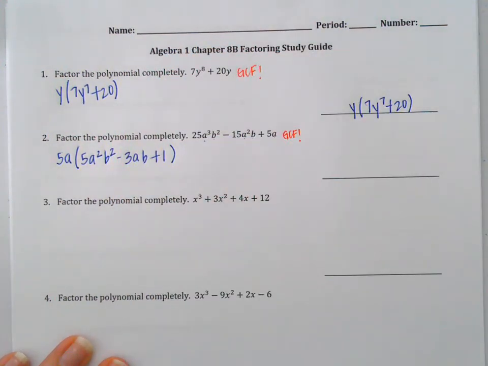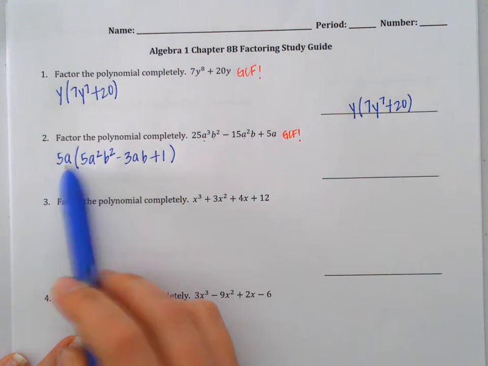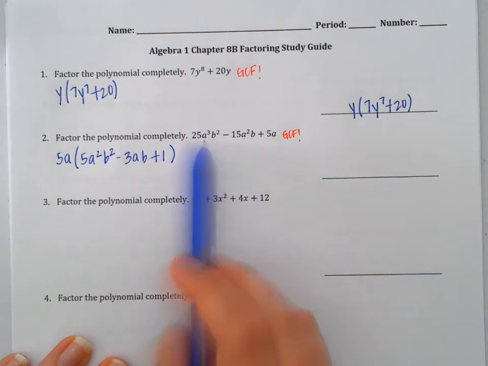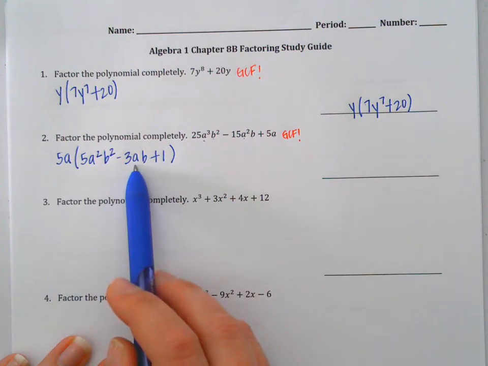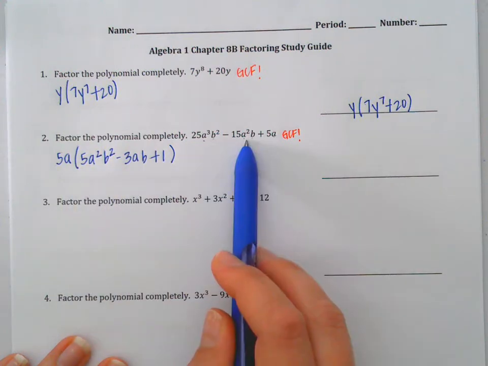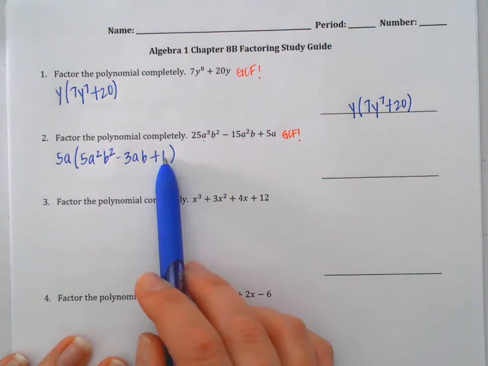Remember, you can always check these to make sure that it gets you the same answer. So 5A times 5A squared B squared gets me 25A cubed B squared, which is what we have here. And then 5A times negative 3AB is negative 15A squared B, which is there, and 5A times 1 is 5A.